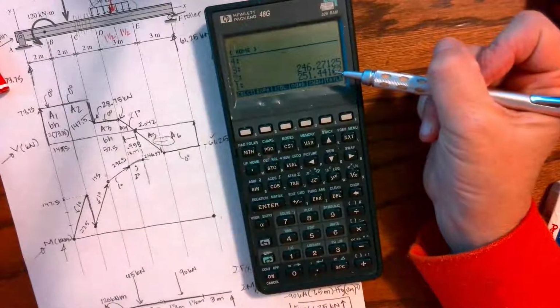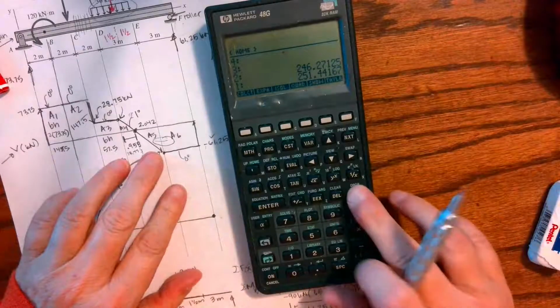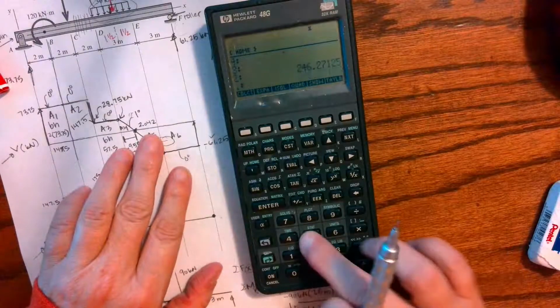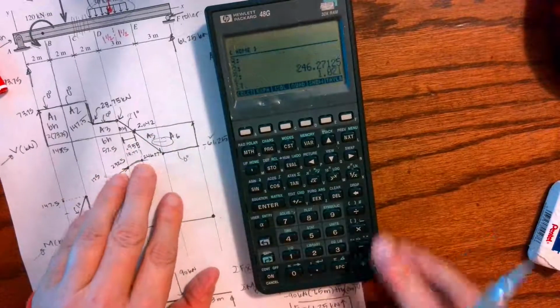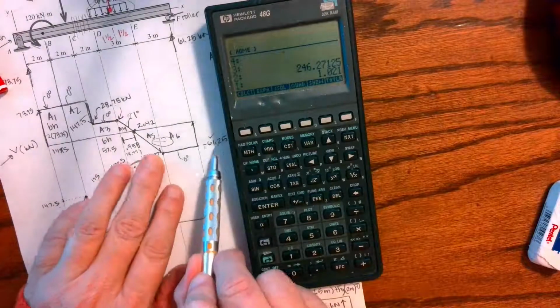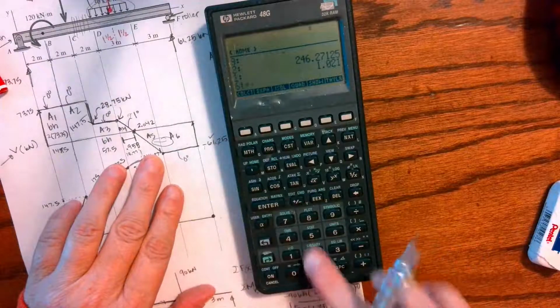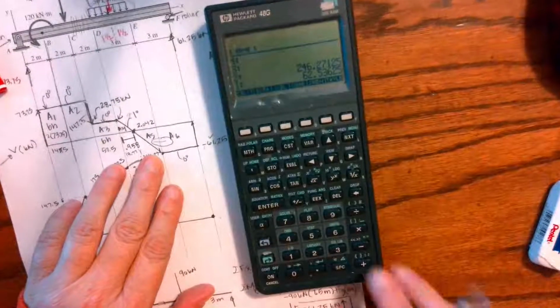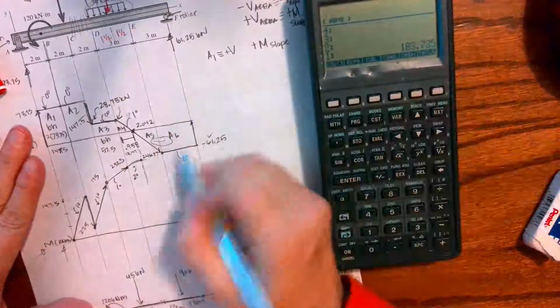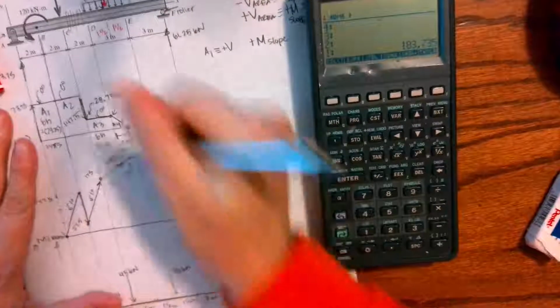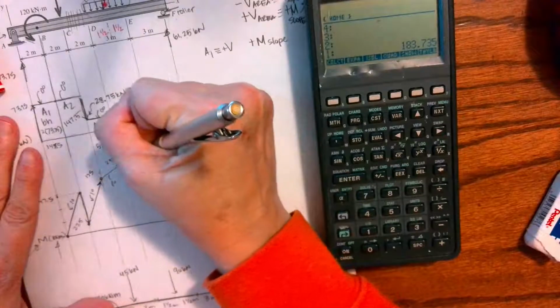That is not working out so well. Let's try that again. 0.5 enter, 2.042 times. It's because I was taking the moment value and not taking my shear, 61.25 times. That makes more sense. Okay, minus. So we're going to come back down to 183, which is somewhere in here. And I can see it's a 2-degree curve.